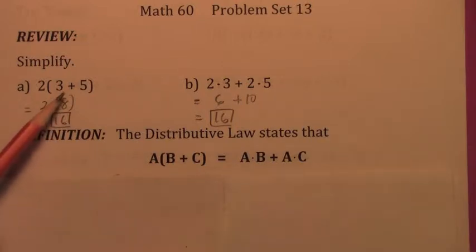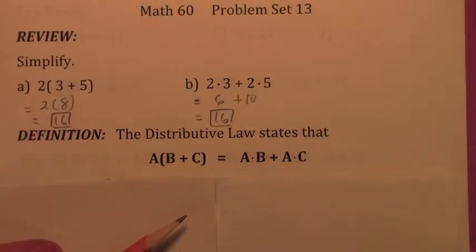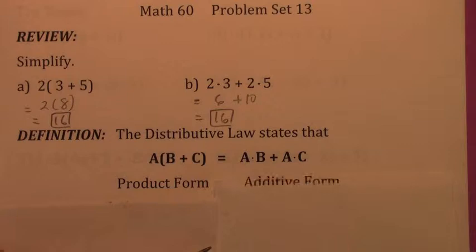Now, one good question would be, why do you need to do that? Why don't you just always follow the order of operations? That's a really good question. If that's what you were thinking, then that shows me that you really understand what you've been learning. Yeah, but there might be times when you might not be able to combine these. I'll show you in just a second.